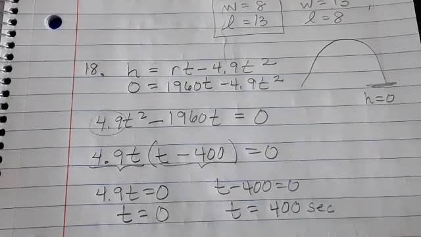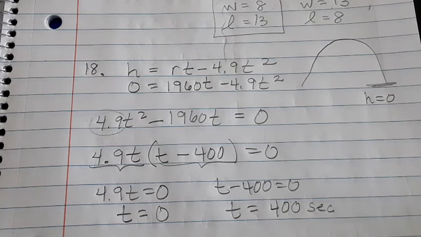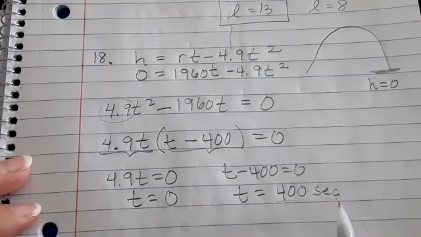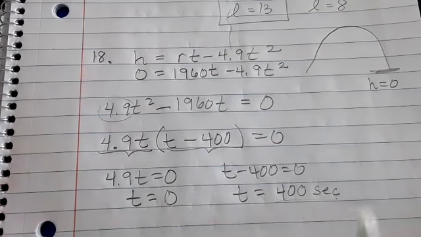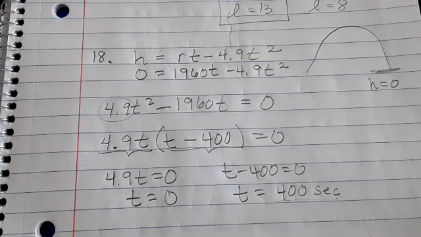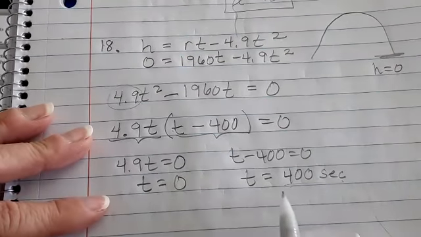And remember, this is in seconds. So 400 seconds later, it's 0 again. That means it's hit the ground or someone caught it. It's no longer in the air. So technically we have our answer, but they did ask for it in minutes. The answer is 400 seconds, but in minutes, what would we have to do with that 400?